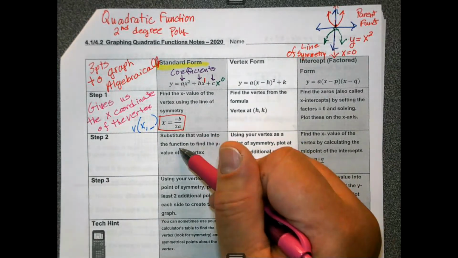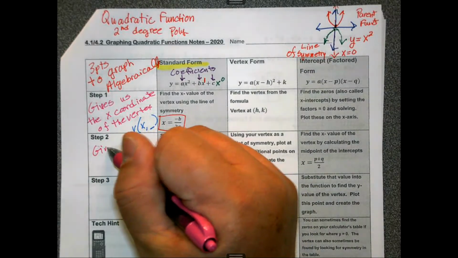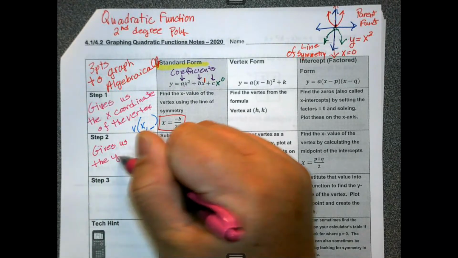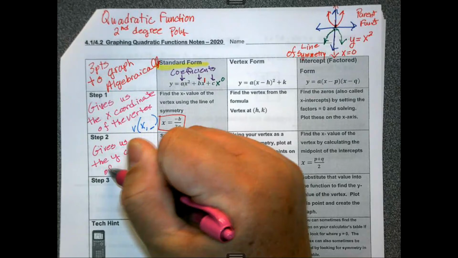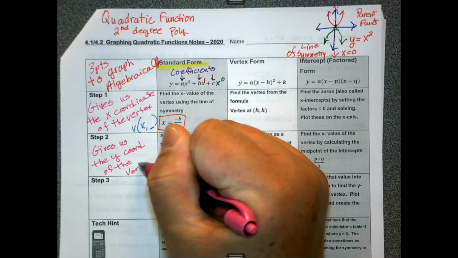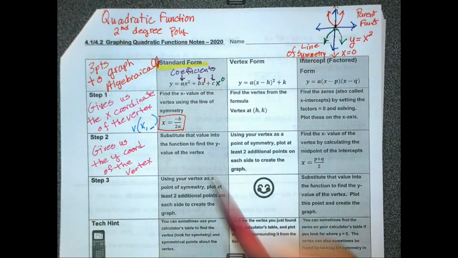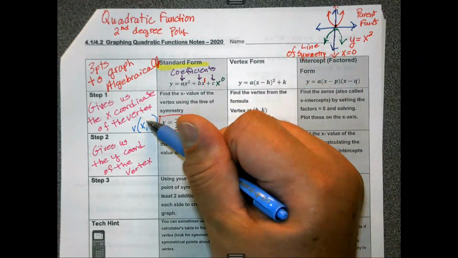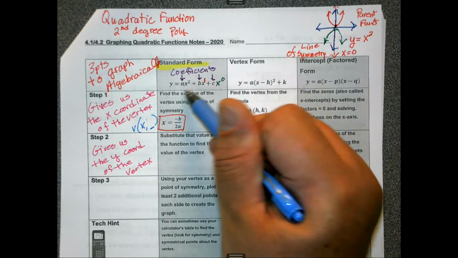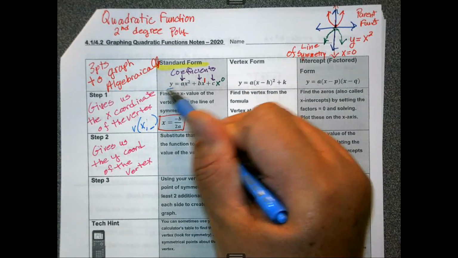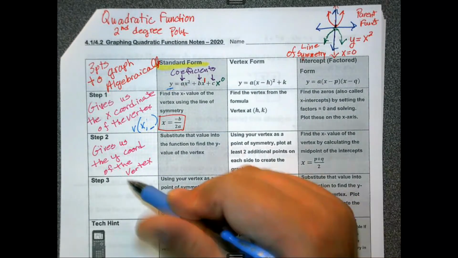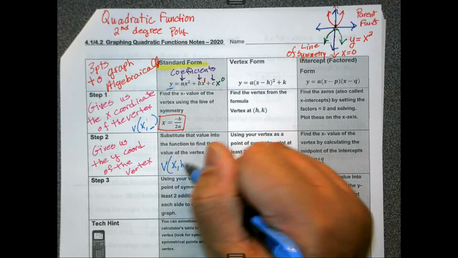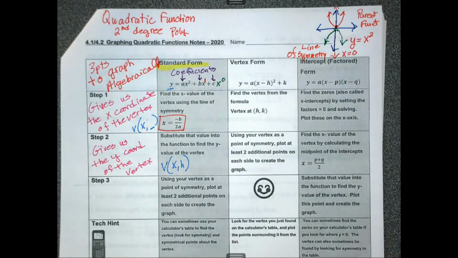So this next step, step two, is going to give us the y coordinate of the vertex. Okay? And all we do for that is, well, we take our x, we go back in, substitute it into our original equation, and that will give us the value for y. So at this point, I'll have my vertex x comma h. So there's my first point.